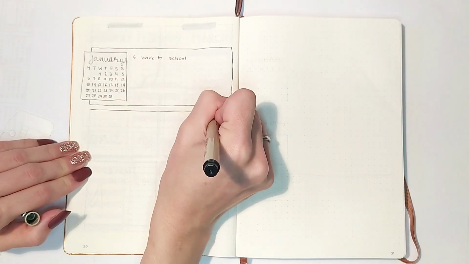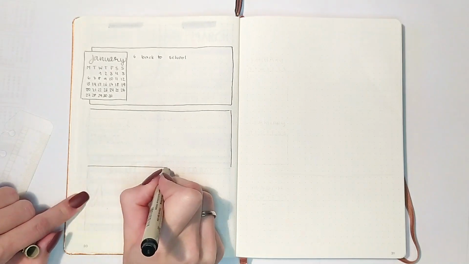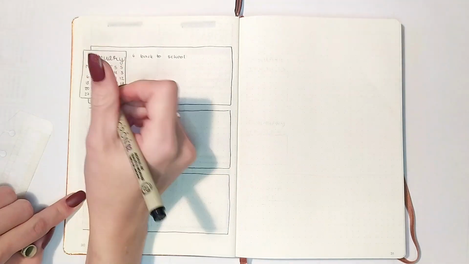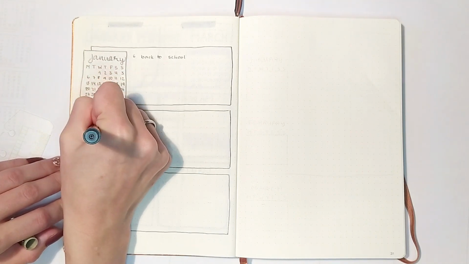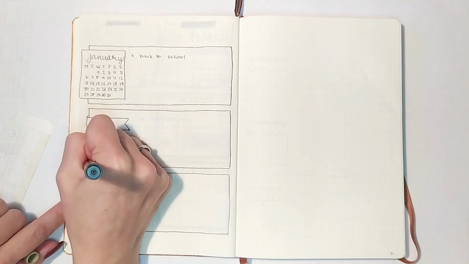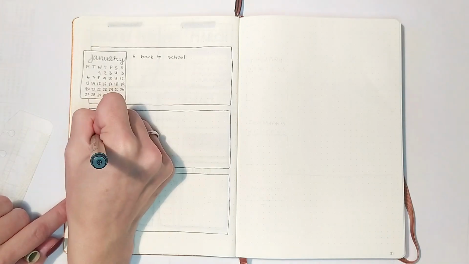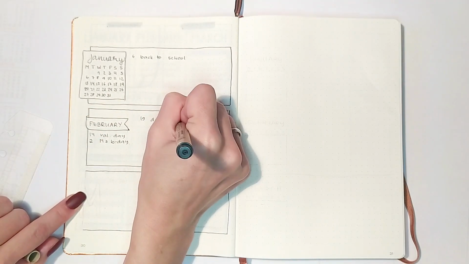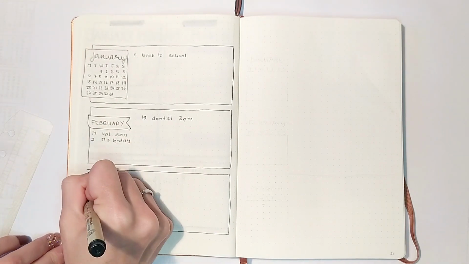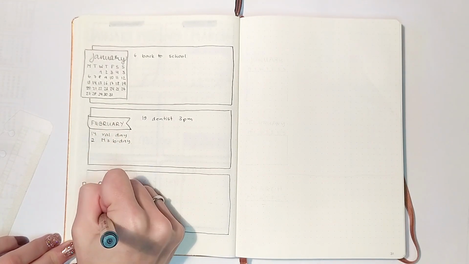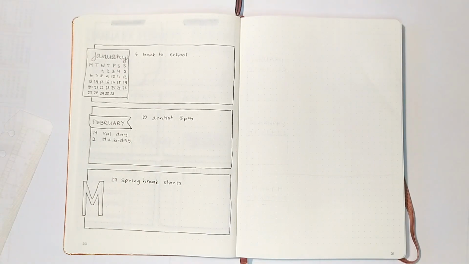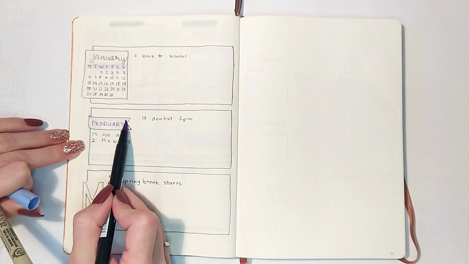For February, I left the calendar out and just added a simple banner, and this gave me a lot more space. And for March, I kept it very simple, just adding a big bold letter, and that's it. You could add again a little bit of color to make it more fun, or leave it blank.